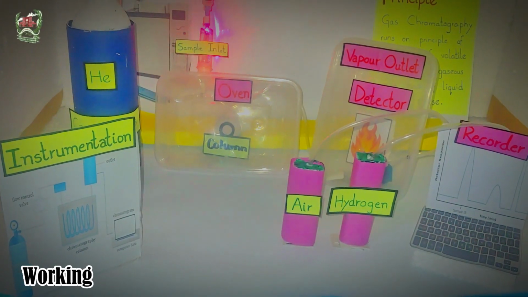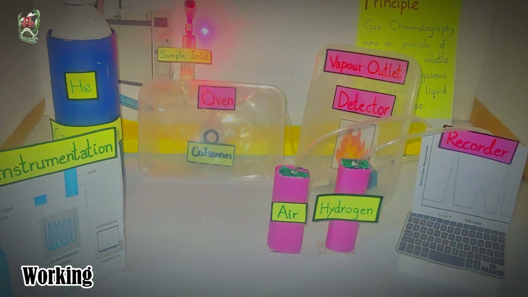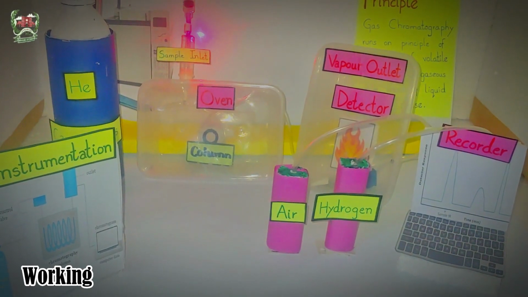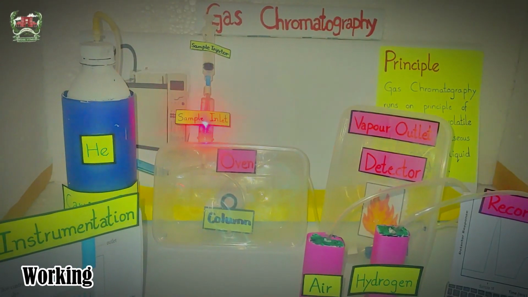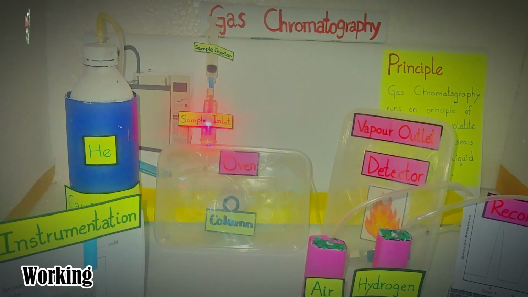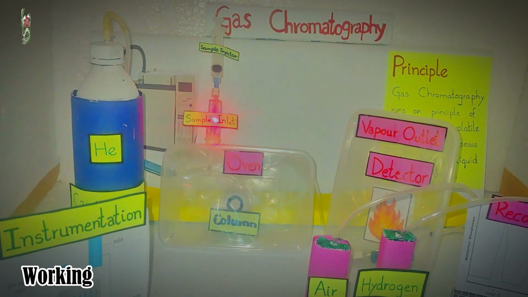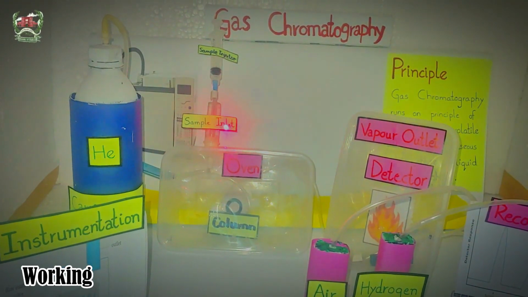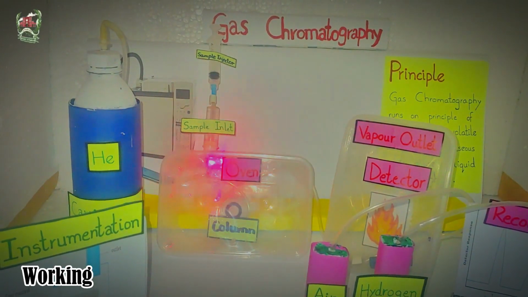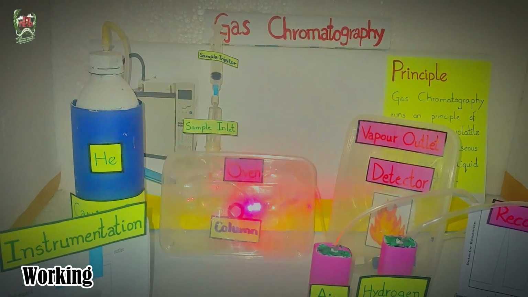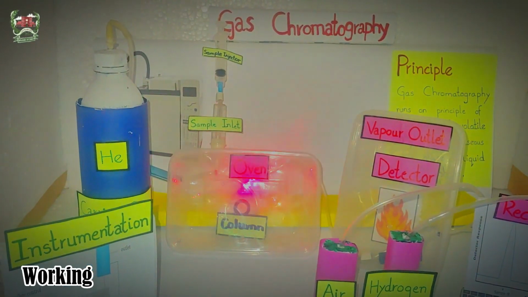If the sample is gas, then the gas syringe will be used. If the sample is solid, then it will be dissolved in a suitable liquid and converted into the liquid sample. If the sample is liquid, then we will inject the sample through the micro syringe at the sample inlet. If the gas sample is injected, then it will directly go towards the column along with the mobile phase.